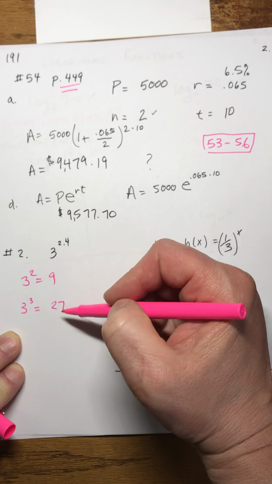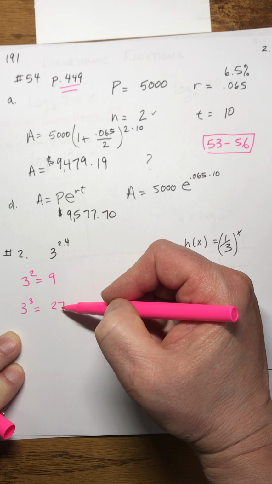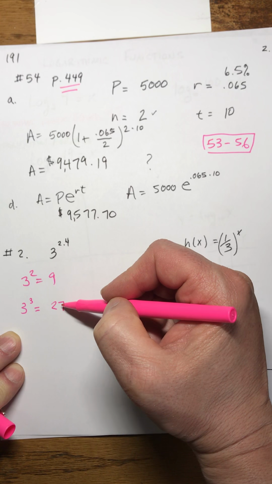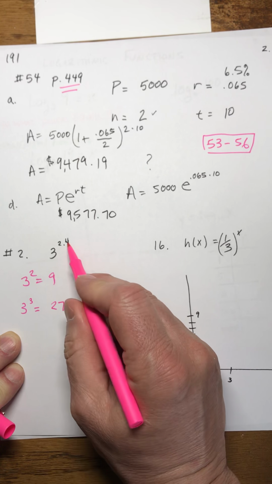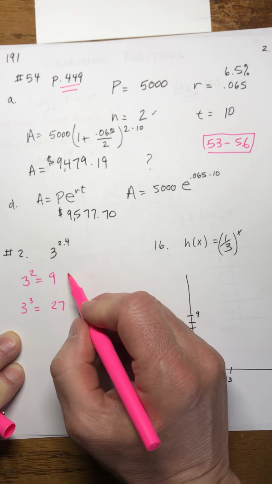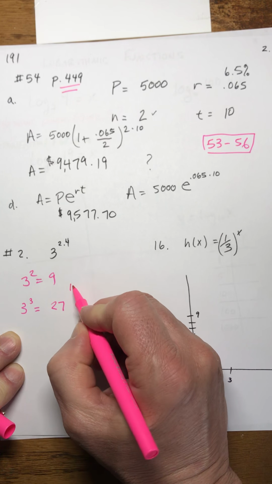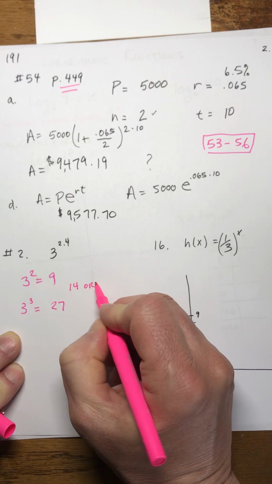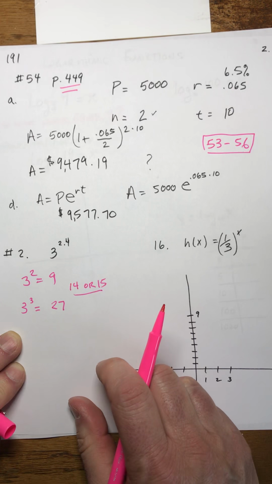The number that's right in between the 27 and the 9, you could actually add them together, and that would become 36, and half of 36 is 18. So I'm thinking that 2.4, if 2.5 is right in between, 2.4 is, I don't know, maybe 14 or 15. You could actually put this in your calculator and see how close I came to that.